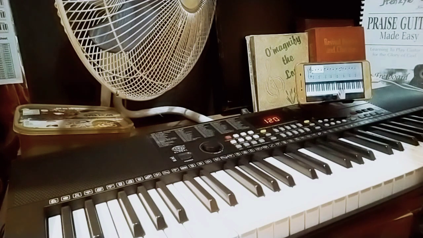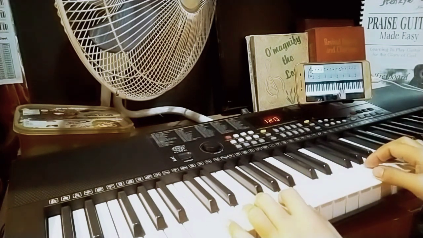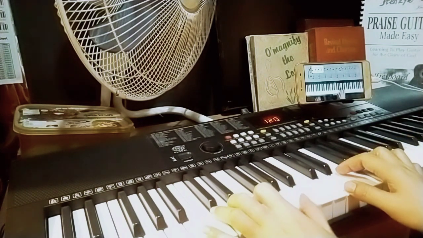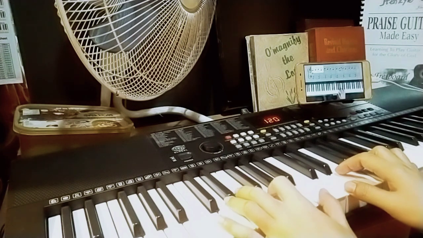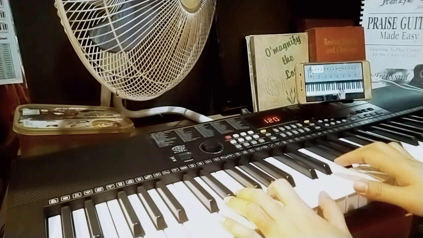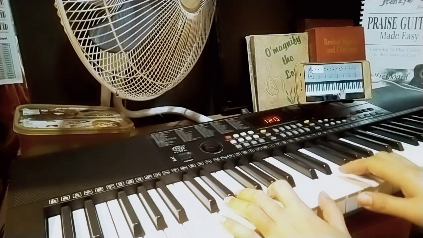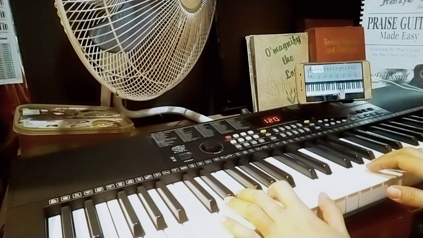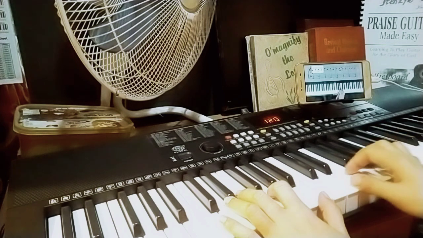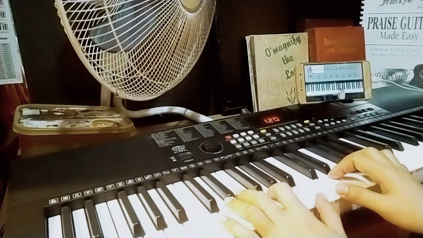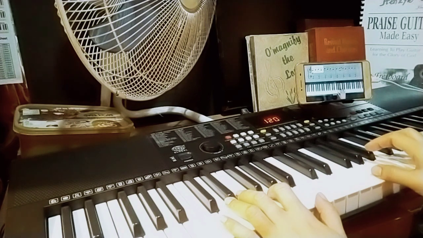Alright, for line 2, piano, we start on do, like we said. Can you tell me the solfege for these first 4 notes? If you said do, re, mi, do, you're correct. Let's try to play it together. Start with finger 1 on G, go. Do, re, mi, do. Very good.